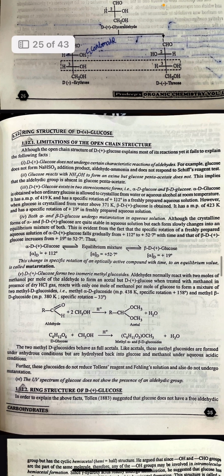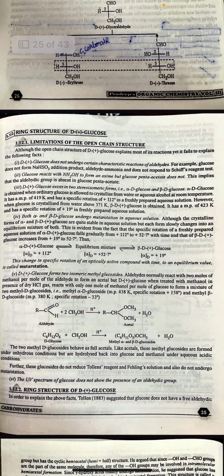Now see the limitations of the open chain structure of glucose. Although the open chain structure of glucose explains most of the reactions, yet it fails to explain the following facts. D-glucose does not give certain characteristic reactions of aldehydes. For example, glucose doesn't form the sodium hydrogen sulfite addition product or aldehyde ammonia and does not respond to Schiff's reagent test. Glucose reacts with NH2OH to form an oxime, but glucose pentaacetate does not.